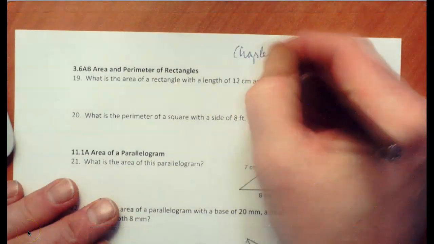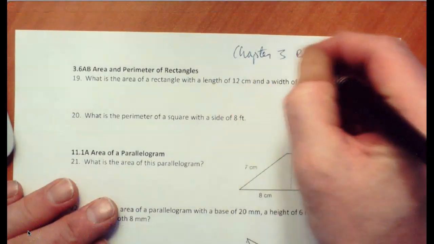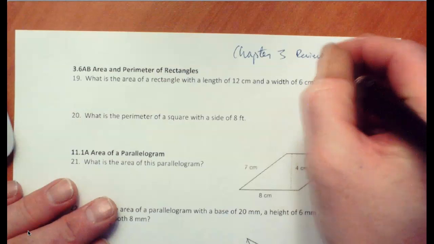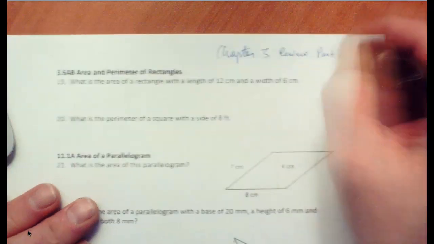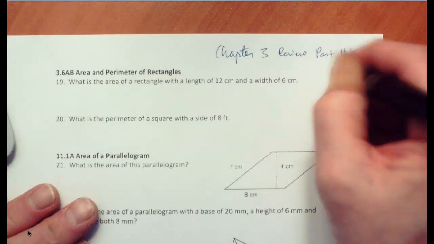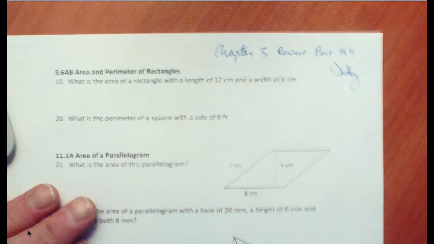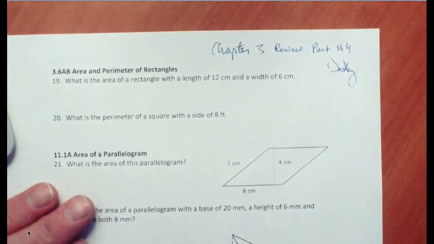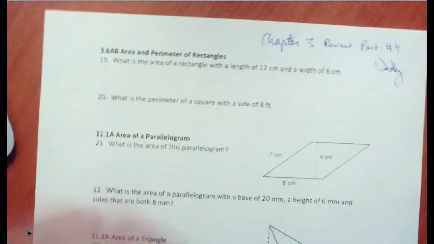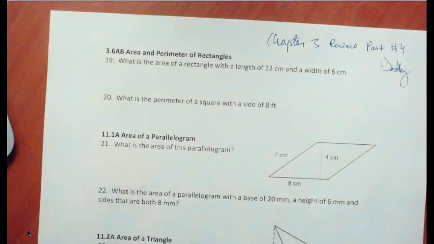Hello, this is the Chapter 3 review, Part 4, and this is the Dudley review. If you're a kid from Mrs. Carlton's class, this is the two-dimensional geometry review, Part 1.